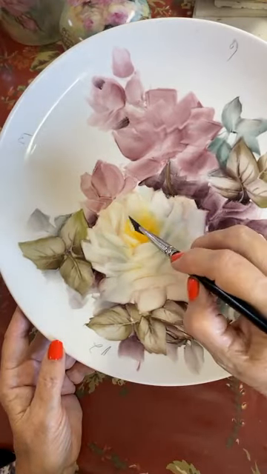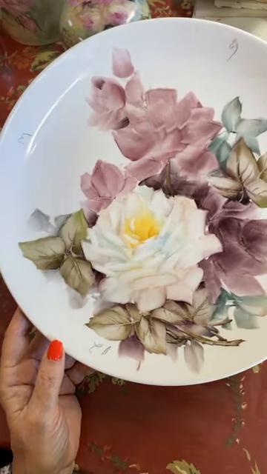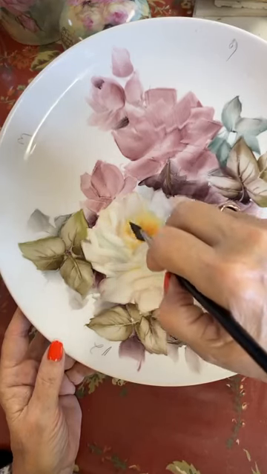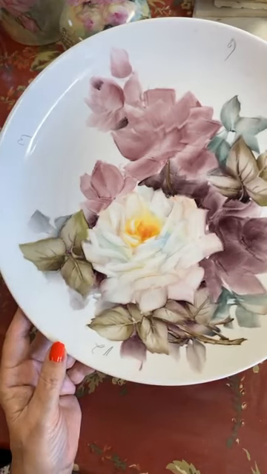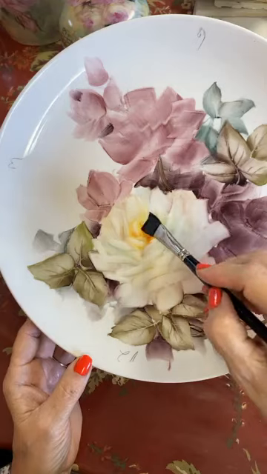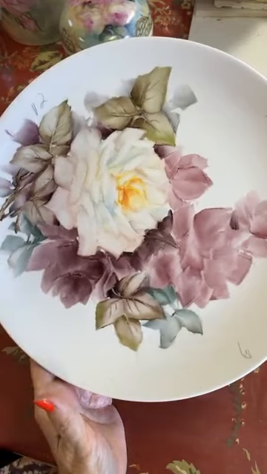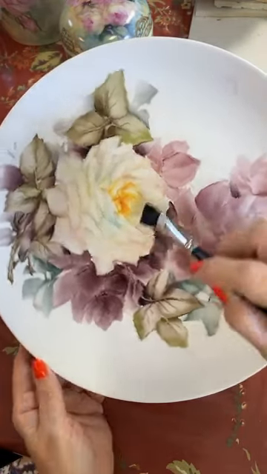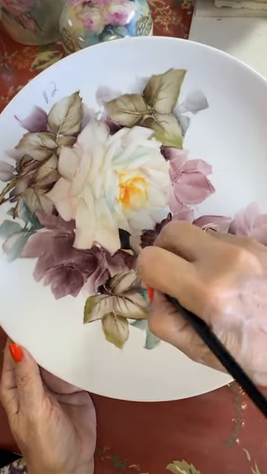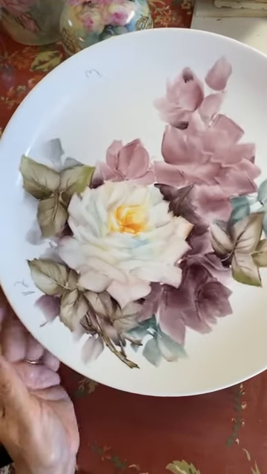Now I'm going to do short little C strokes on the inside. Before I go too far, let me put a little yellow red in there for depth. There we go. Okay, that looks pretty good to me. I'm going to pull out this petal a little further here. There we go. Now the white rose is finished for now.